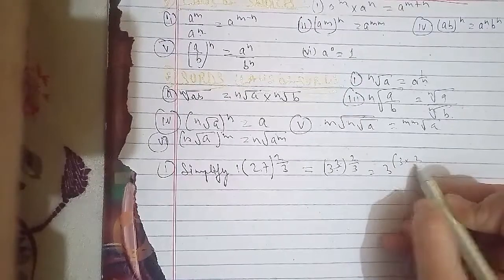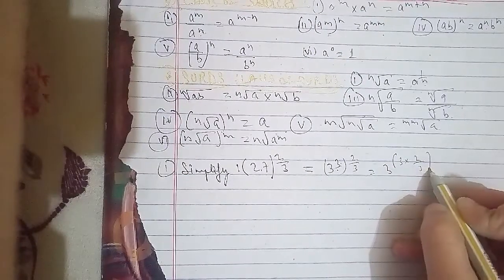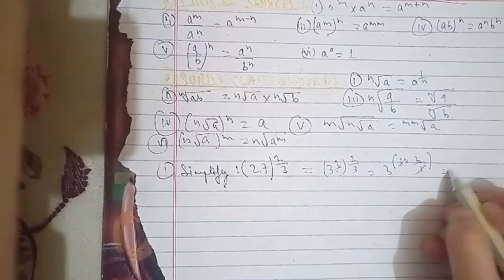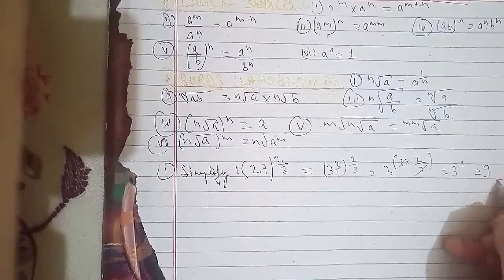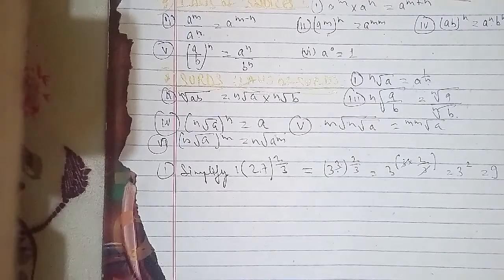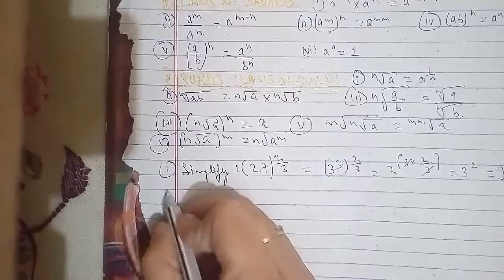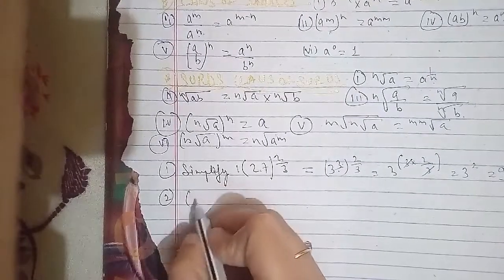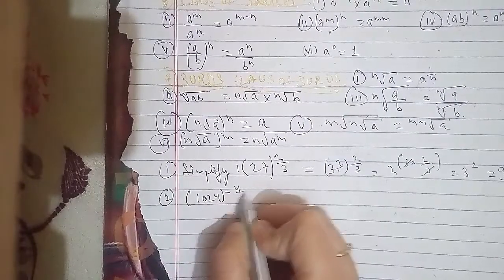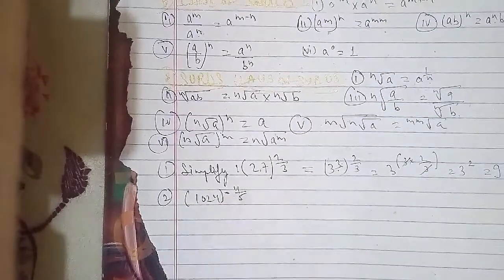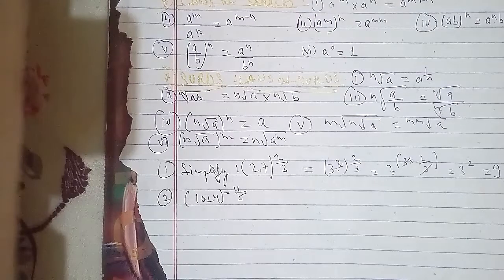Now we'll go ahead with the second question that you have to answer. That is also simplify. The number we have is 1024 power minus 4 upon 5. So minus 4 upon 5 is the power we have, and 1024 is the number itself. You have to solve it carefully here. If we write 1024 in powers, it will be 4 power 5. So 4 power 5, you can just factorize and write it for the same.